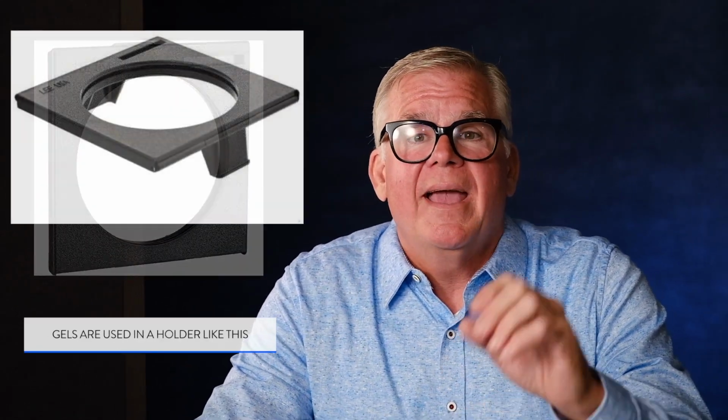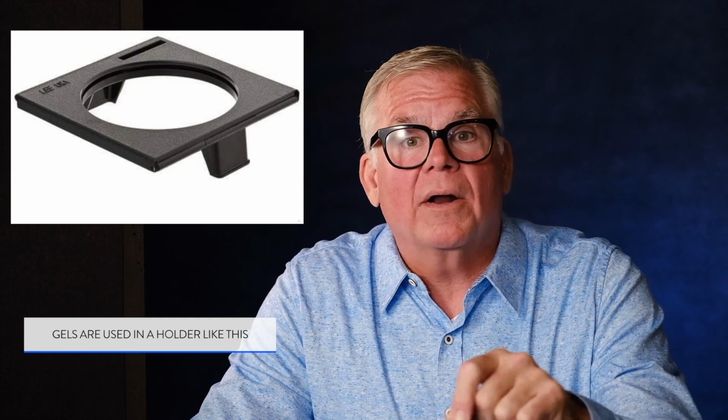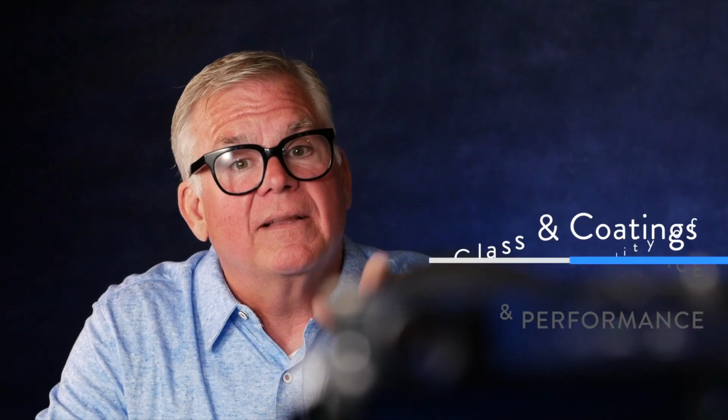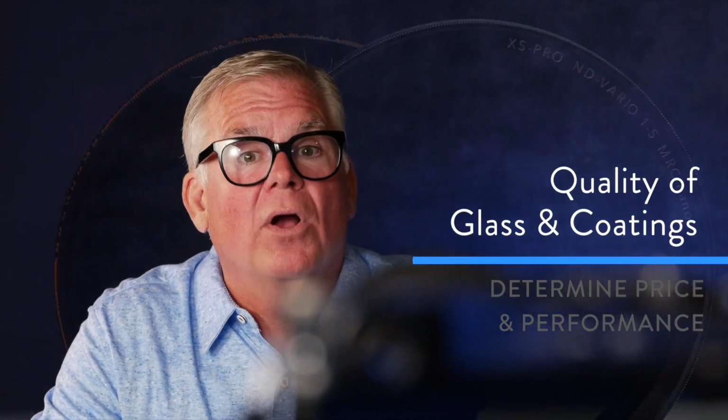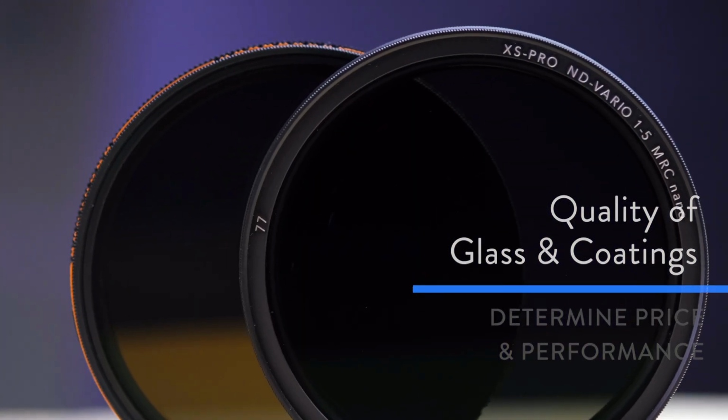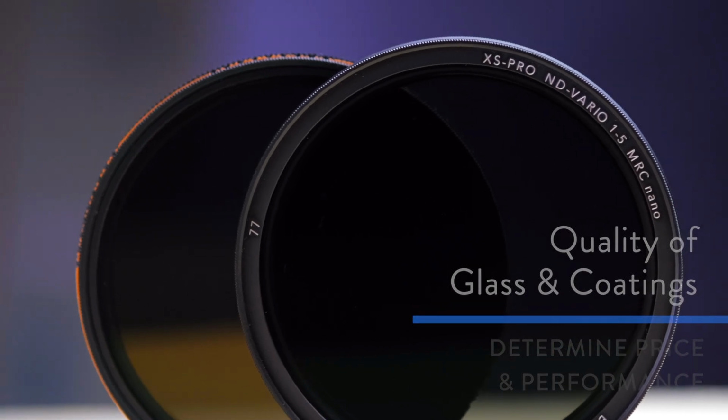The problem is they're really a pain in the butt to shoot with. They are delicate, the wind tends to blow them around, the slightest fingerprint or scratch can ruin them, and even the tiniest bit of water is just devastating to a gelatin filter. Now a glass ND filter is just a gelatin filter in a glass sandwich. The quality of the glass is kind of what you pay for, along with the coatings that are on the glass too, but they can be a little bit expensive.